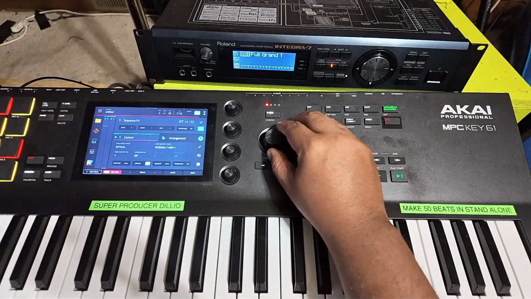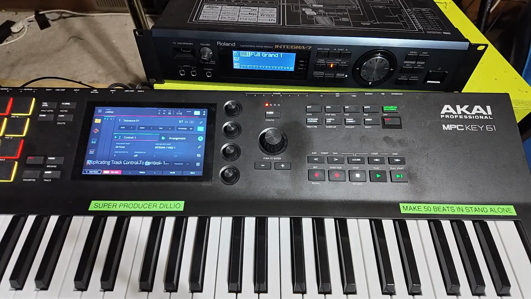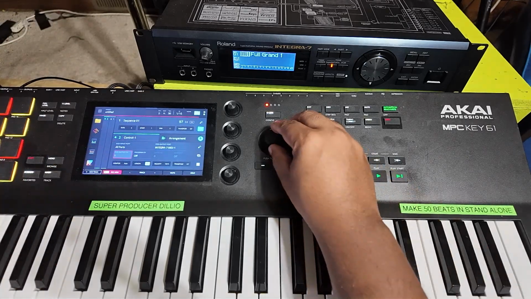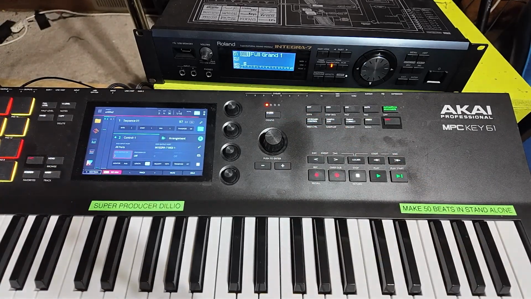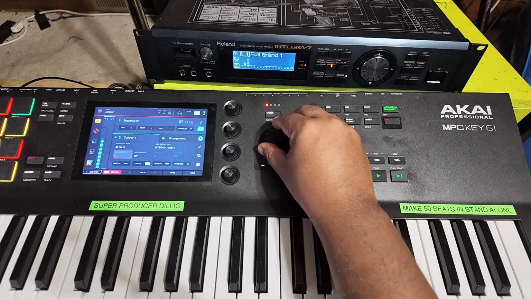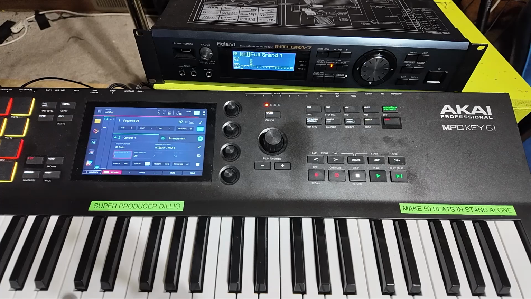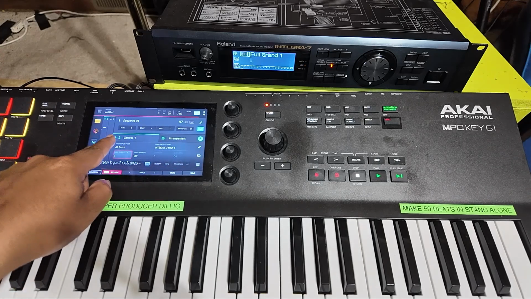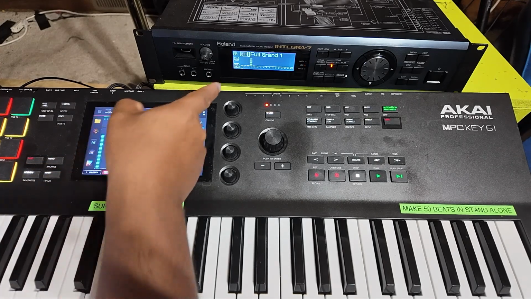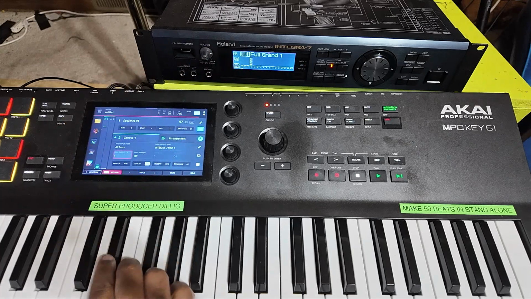Okay, now I want to duplicate. And then I'm going to change this to MIDI channel 2. Or, there we go. Or that bass line. Let's go to that bass line. Now I went to track 2, but MIDI channel 4, and as you can see, I'm triggering channel 4 on the Integra.